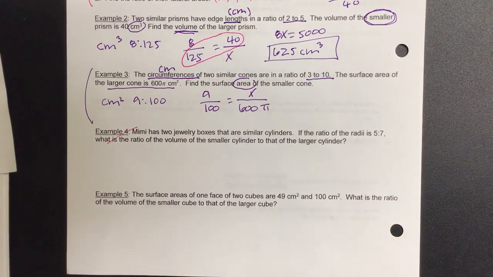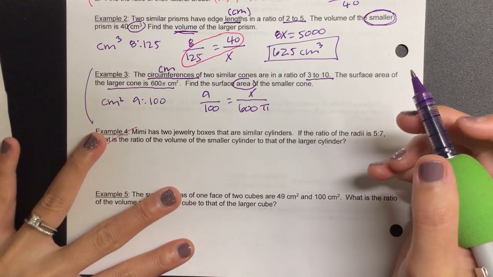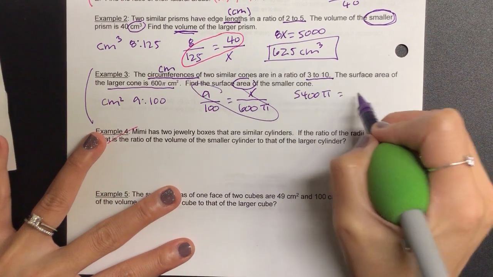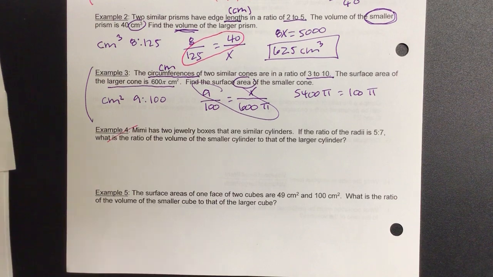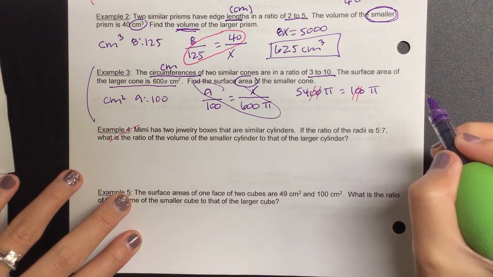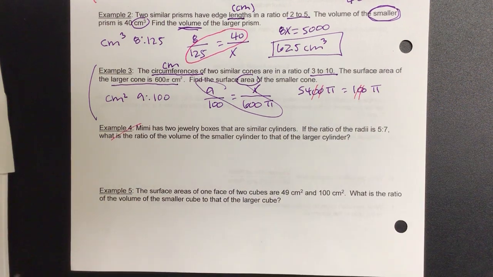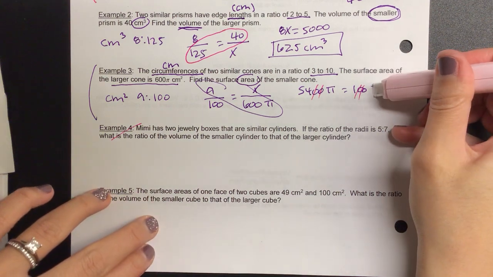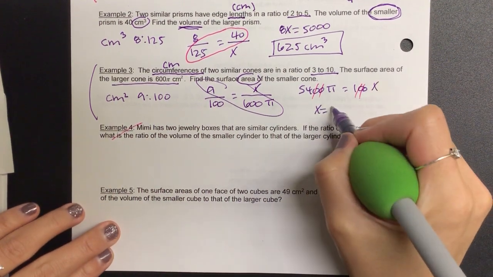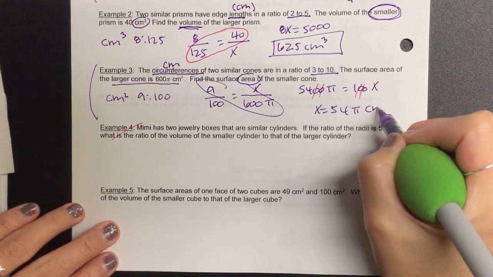Yeah. Oh, well. If you're good with the proportion I have on the board, give me a thumbs up. We got 9 over 100 because it was area. Had to square on both sides first. And then when I cross multiply, isn't that 5,400? And 100 pi? Could I just take off 2 zeros? You can formally divide it by 100. Oh, look at that pi. Should that pi be there? No. It should be what letter? It should be X. So we have X equals 54 pi, and what's the unit? Centimeters squared.